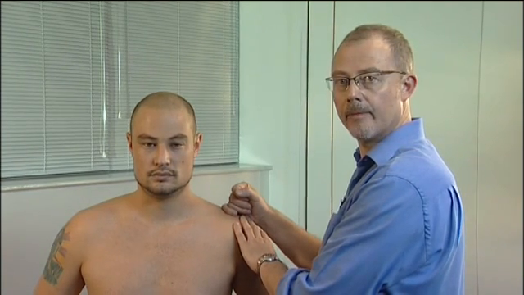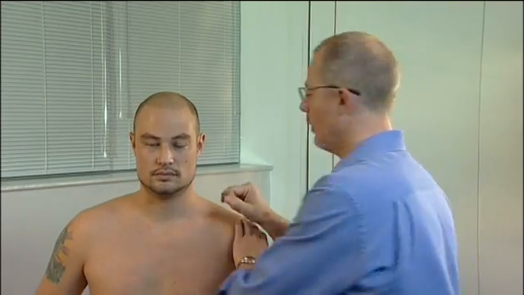Small intestine 18 is located directly inferior to the outer canthus at the inferior border of the zygoma. It's best to find this point standing three-quarters of the face.